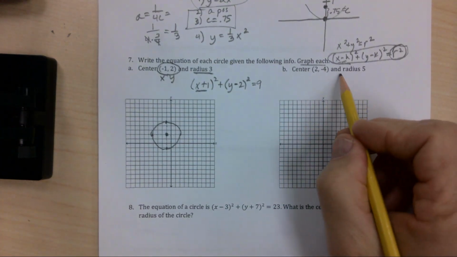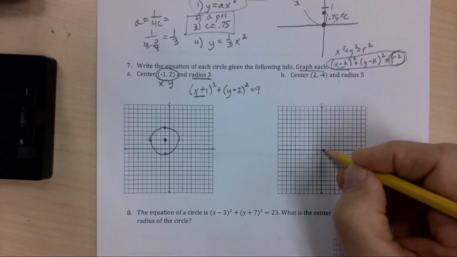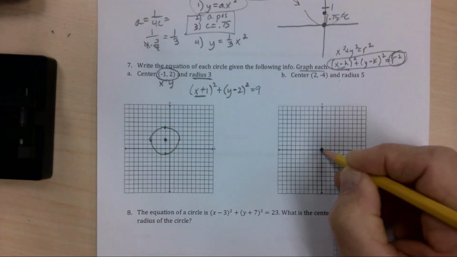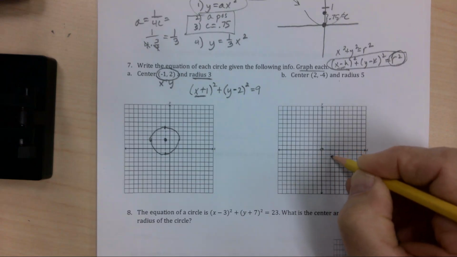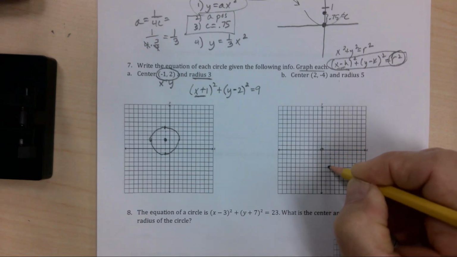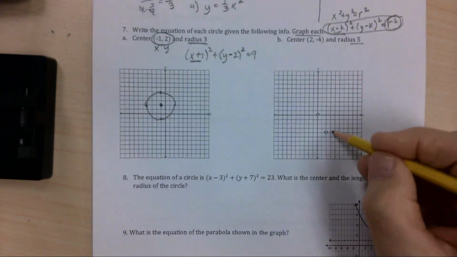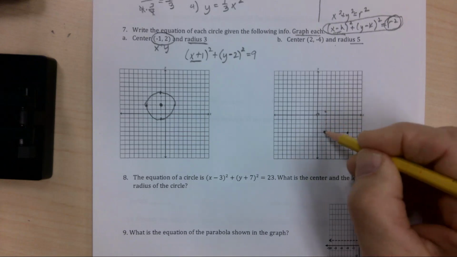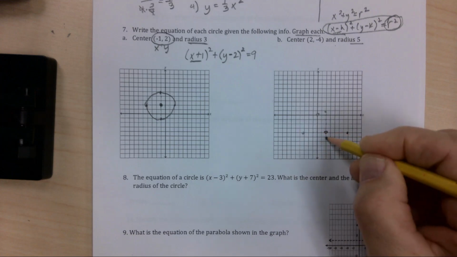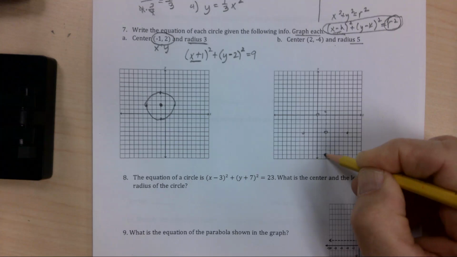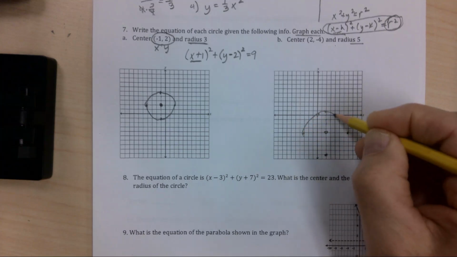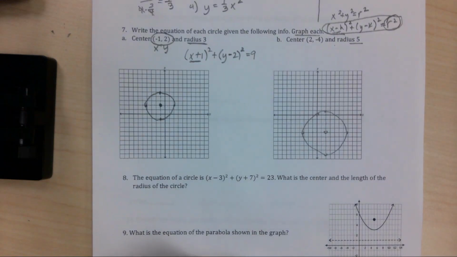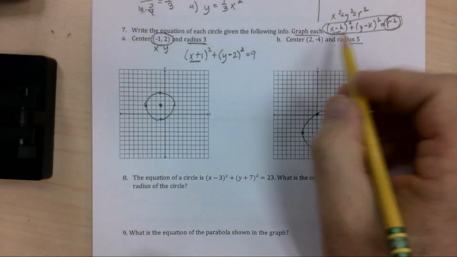Let's try it on this one. 2, -4. There's the center. 1, 2, 1, 2, 3. I just mean from the origin. 1, 2, 1, 2, 3, 4. There's the center of the circle. Radius is 5. 1, 2, 3, 4, 5. Do your best at trying to draw this. All right, and there's my drawing. Best I could do.